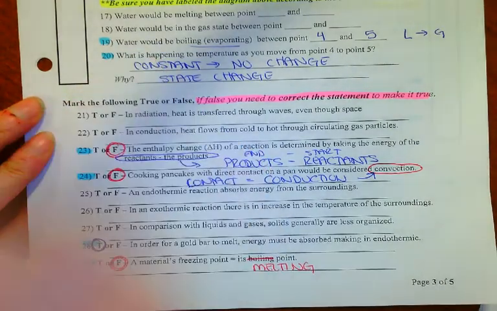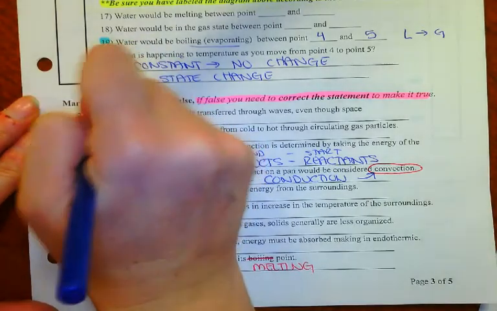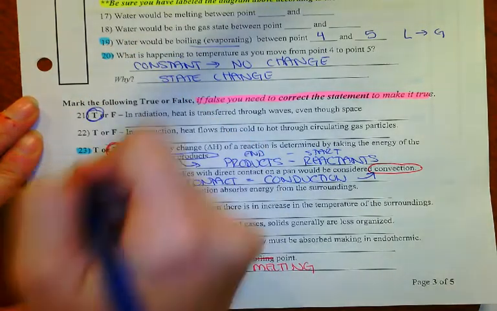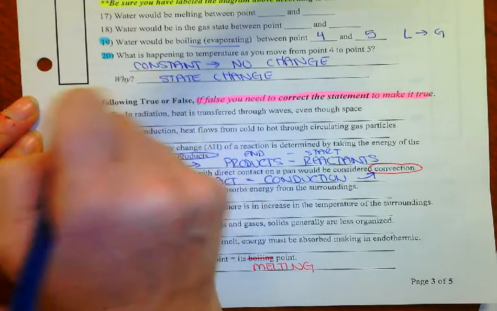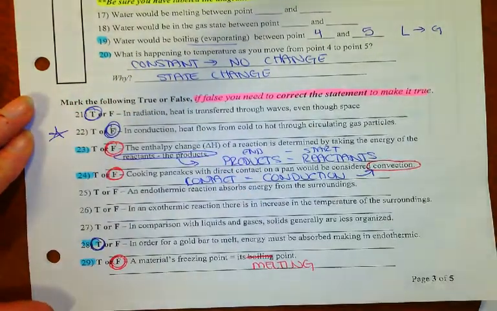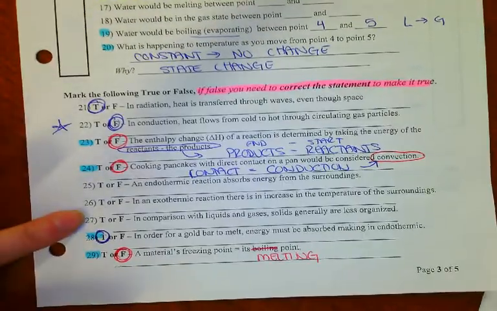I'll help you out with a couple of these other ones too if you're checking your work. Okay, this first one should be true. This one should be false. Make sure you're fixing that one. Okay, then do those middle ones on your own.